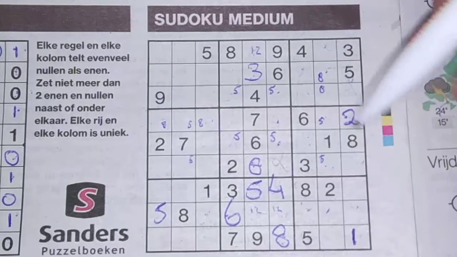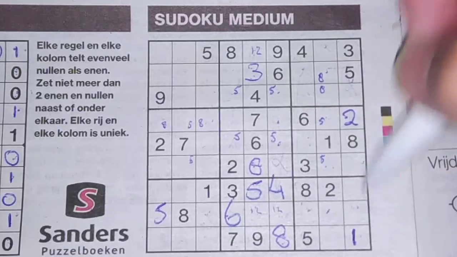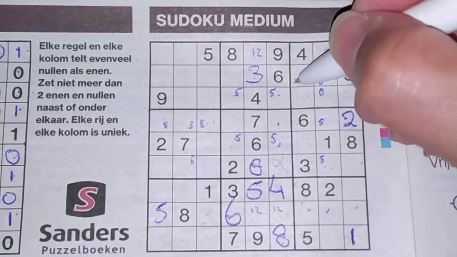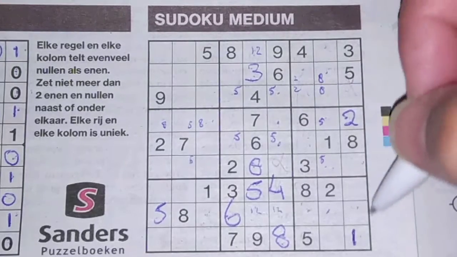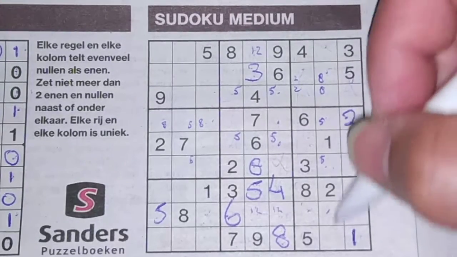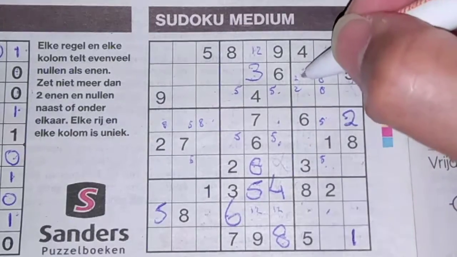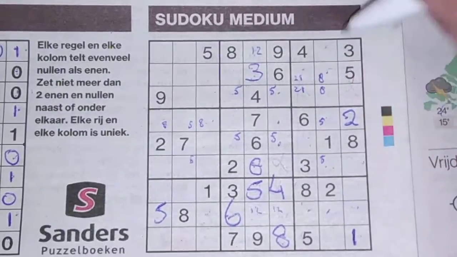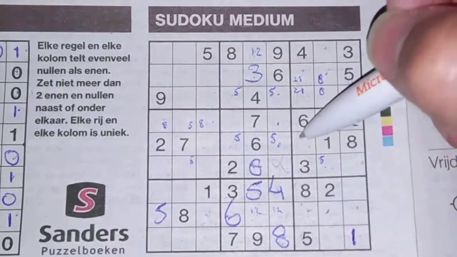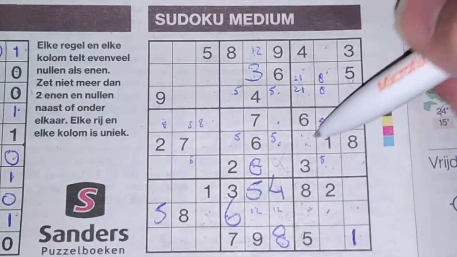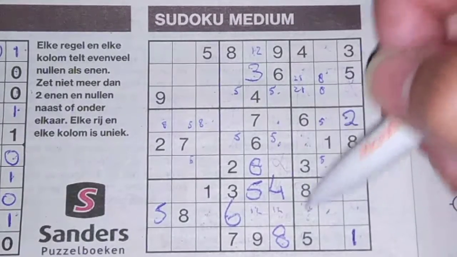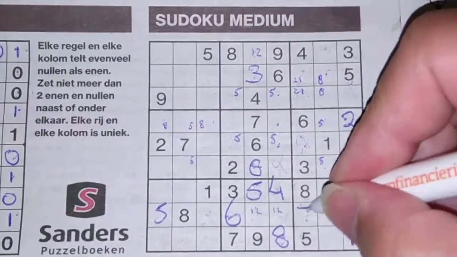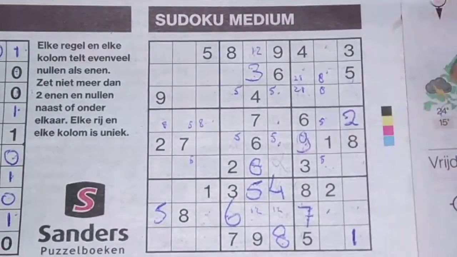How about the 2? Ah, we have a pair. 2 in the last column, 2 in the column next. So in that column, the only 2 places for the 2 should be here and there. Same for the 1. 1 in the last column, 1 in the column next. So in that column, the only 2 places for the 1 are here and there, as a pair, 2 and a 1. That means these 2 numbers are the numbers 9 and the 7. We have a 7 here, so no 7 there. 7 should be there, and the 9 goes there.